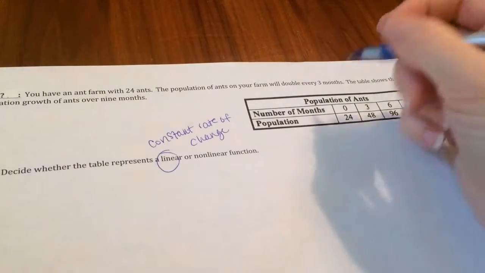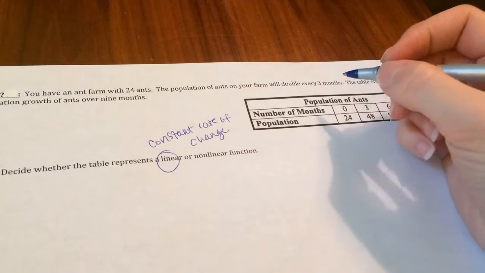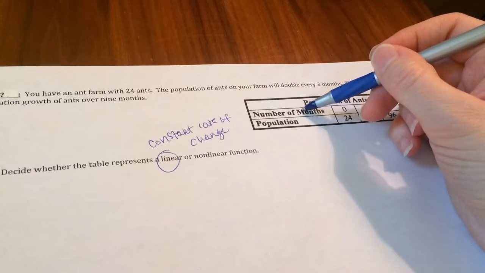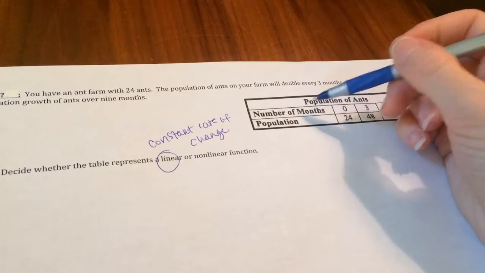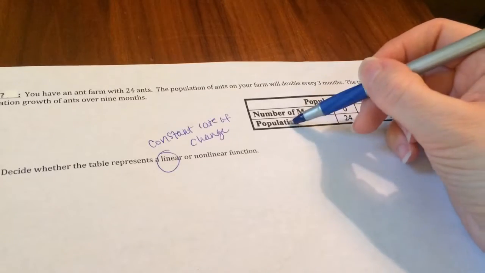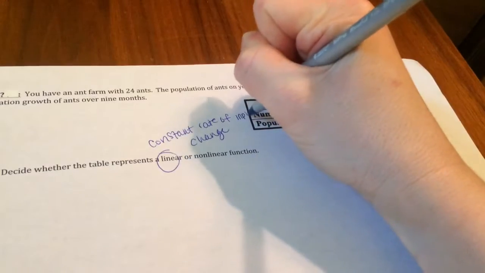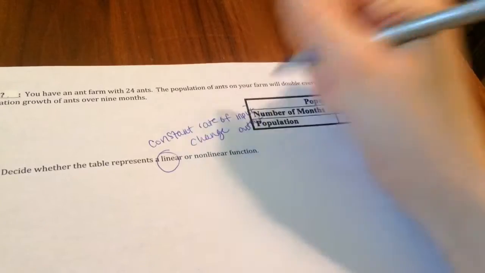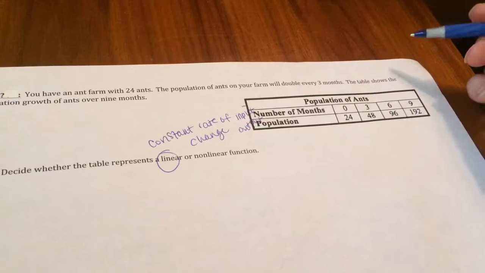Okay, so let's figure out what the input and the output are. Remember, y, or the output, is a function of the input. The output depends on the input. The population here depends on the number of months that pass. The input is the number of months because the number of months have to happen first. Time has to pass for the population to grow. So the number of months are the input, and the population is the output here.